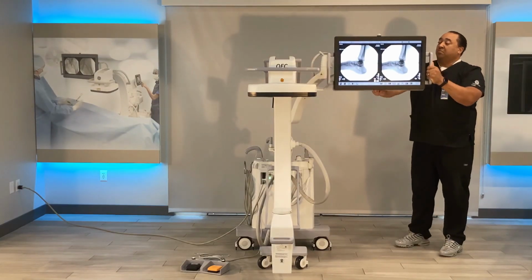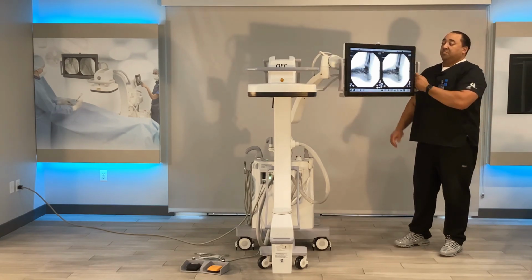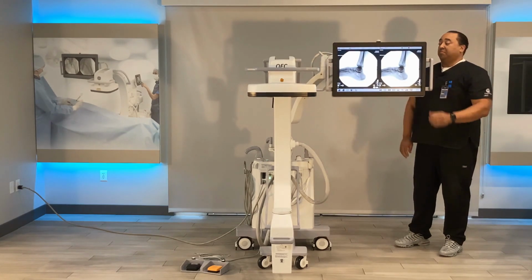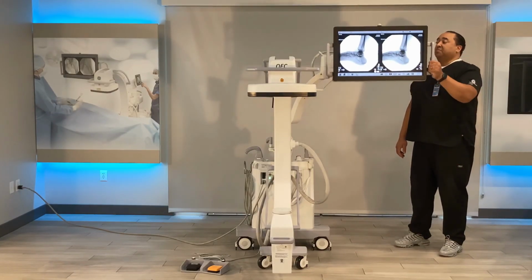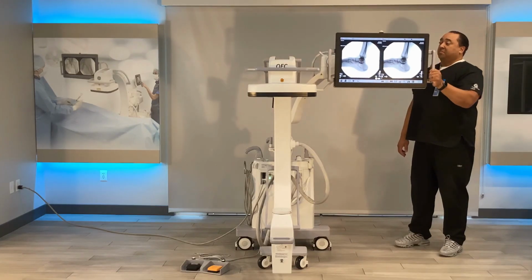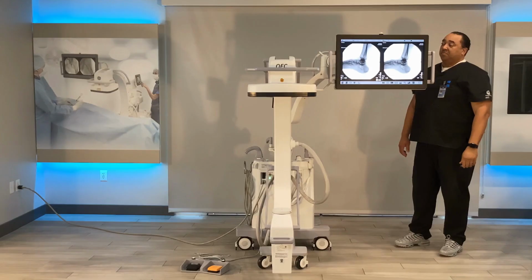There is 210 degrees of swivel at the mainframe and 180 degrees of swivel at the center arm. The monitor has up and down or vertical travel of 40 centimeters. 180 degree image display monitor swivel, and even a 5 degree or 25 degree downward tilt.